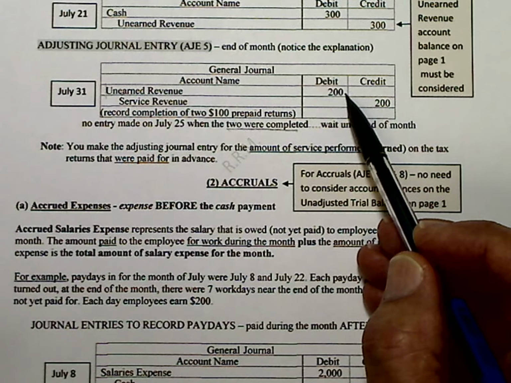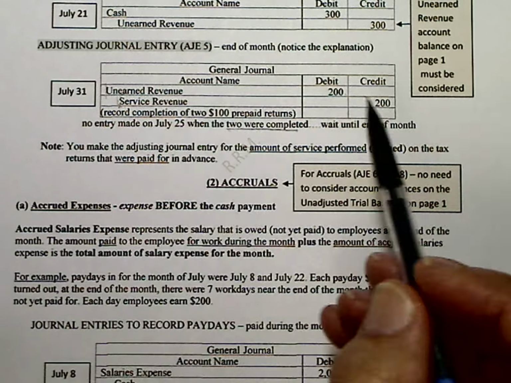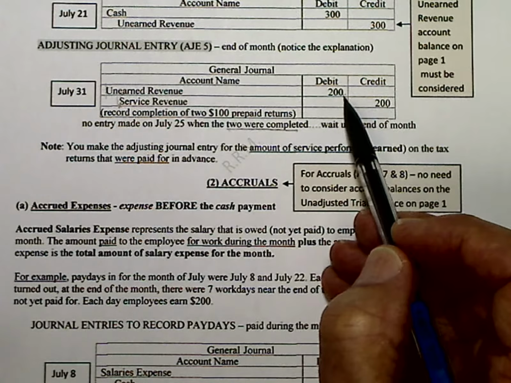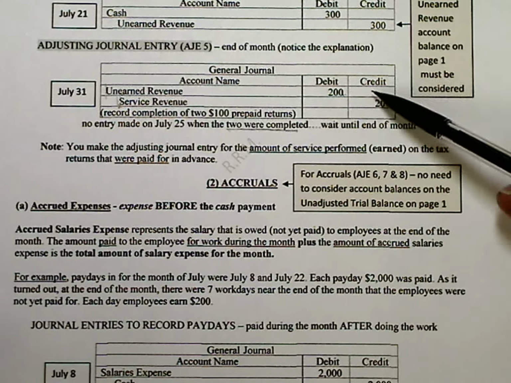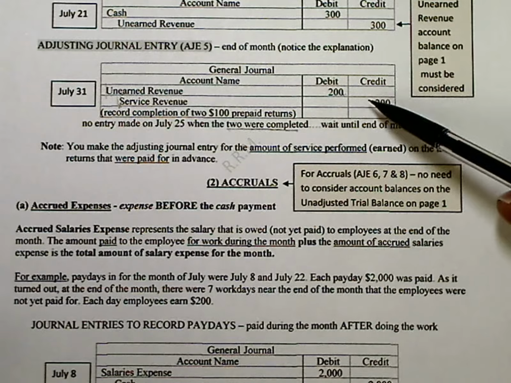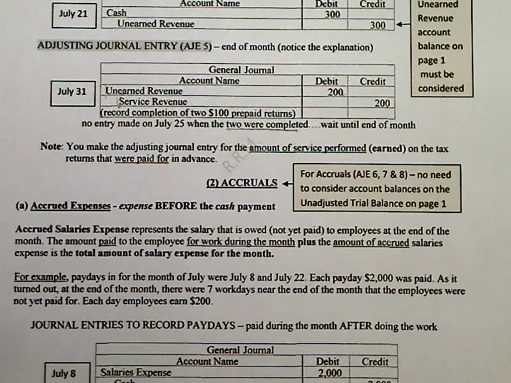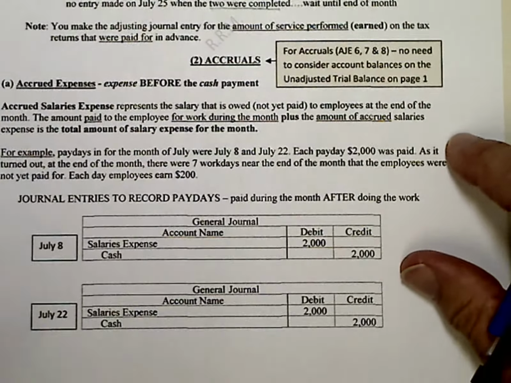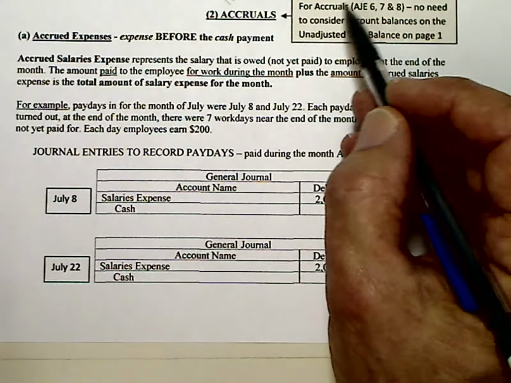We've earned $200 of that. And yes, service revenue up. We've earned $200. We do not owe that $200 to them any longer. If we fail to make these adjustments here, our balances would still show us owing $300, and that would be incorrect. Okay, let's move on then. That was number 5. Let's move on now for accruals.